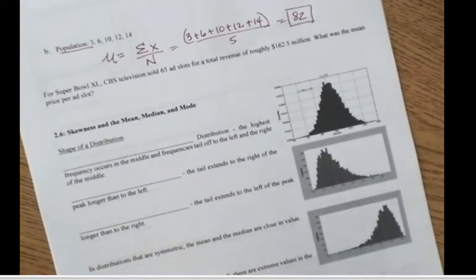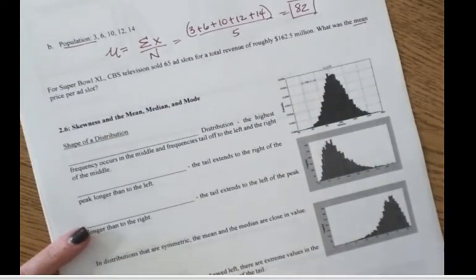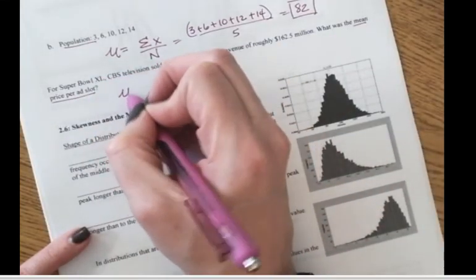For Super Bowl 60, CBS Television sold 65 ad slots for a total revenue of roughly $162 million. What was the mean price per ad slot? So mean price per ad slot. All you'd have to do is use our formula. It's the mean per ad slot, so we're talking about all of them.